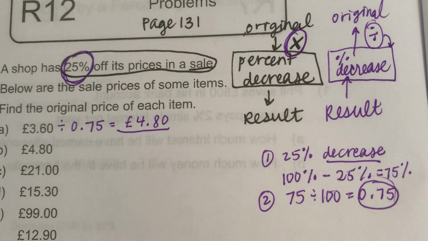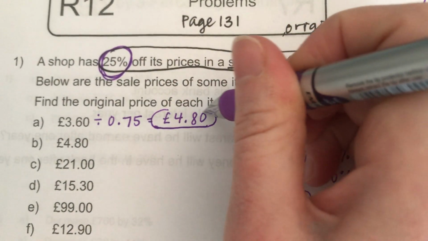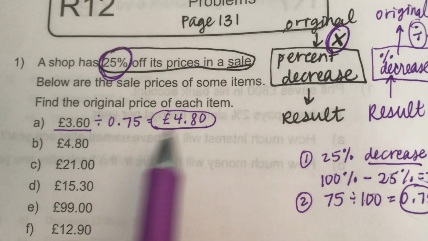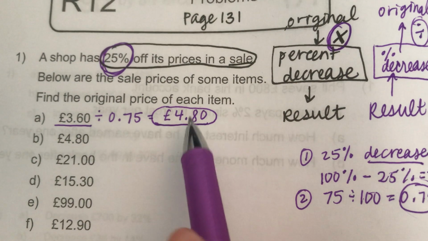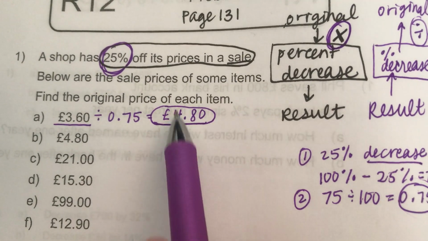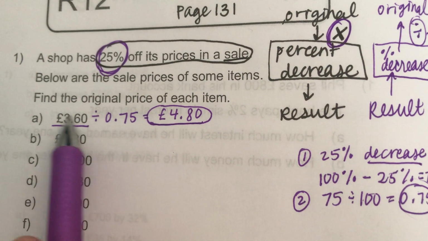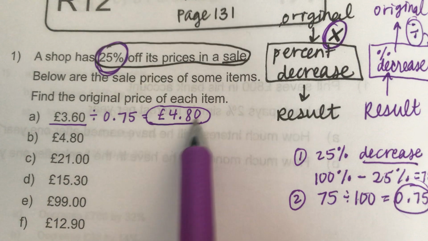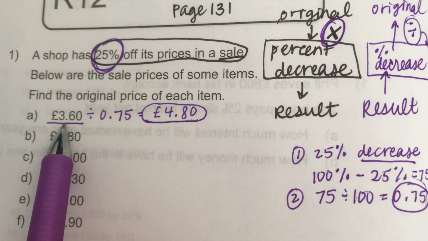Let's compare our end result to our original. This is the original, and this is the end result. We found the original. Notice the original is larger than the end result, which we were given. That's because this was the original price of the item, and then this is the sale price. And we would expect the sale price to be less.